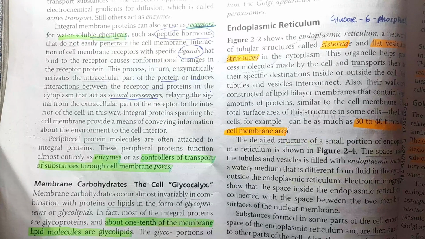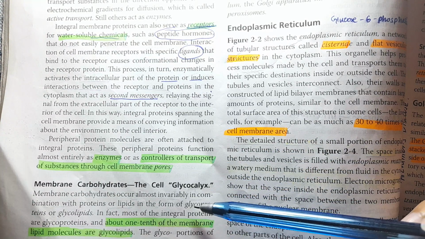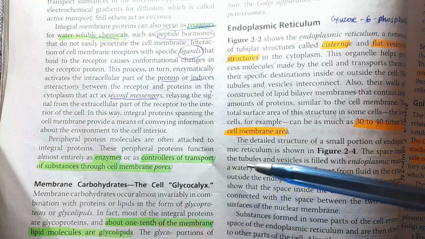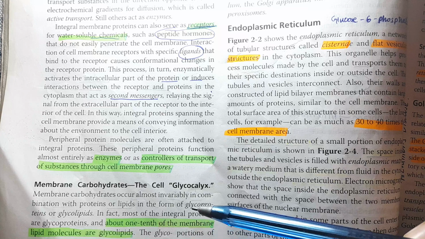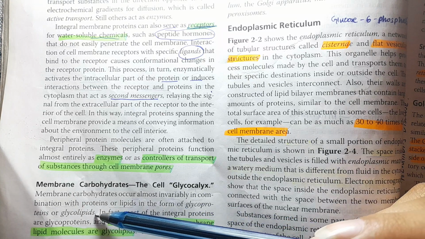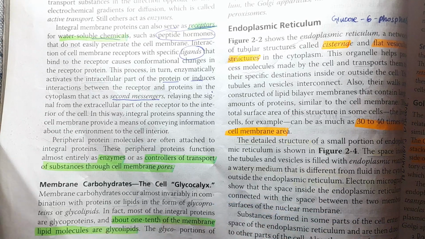Now, on the exterior side, we saw a lot of protrusions. The protrusions were actually carbohydrates which were attached either to the lipid portion or to the protein portion. Those attached to the lipid portion are known as glycolipids, and those attached to the protein portion are known as glycoproteins.